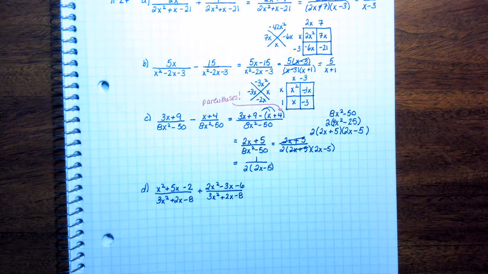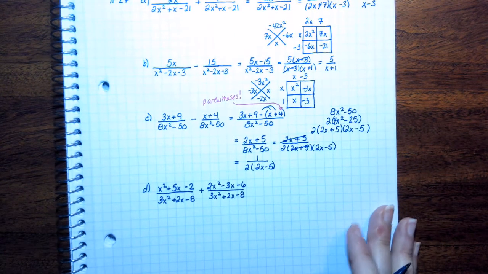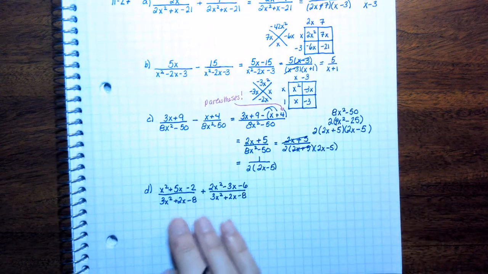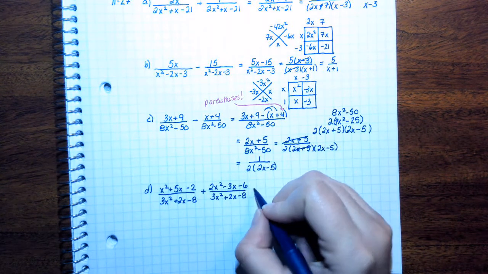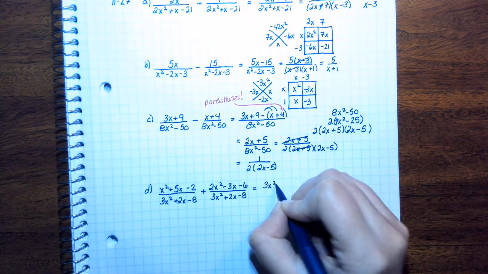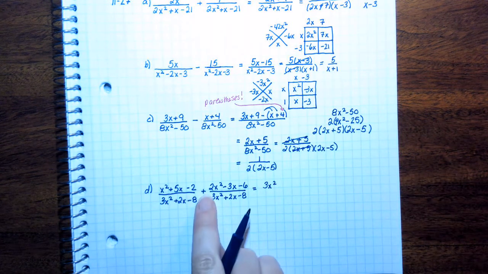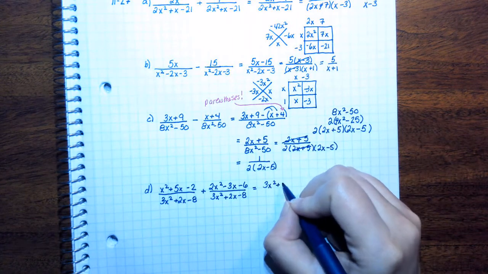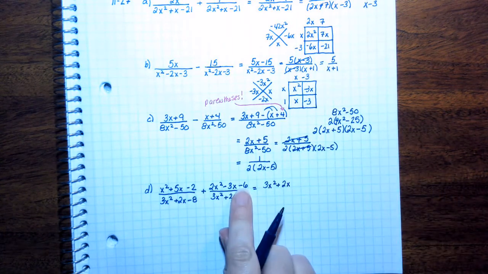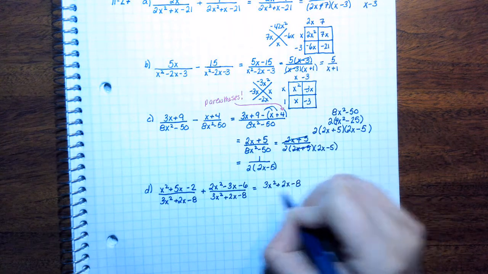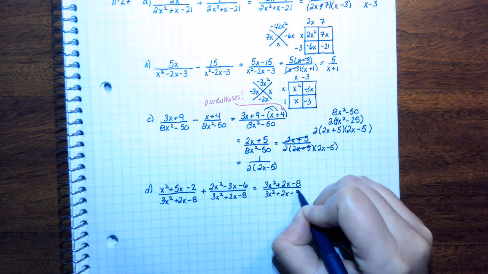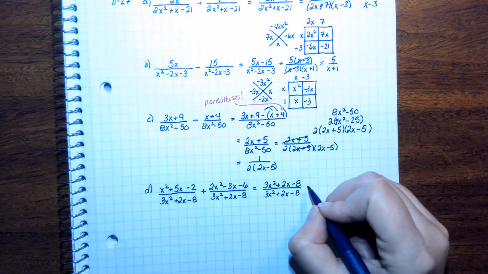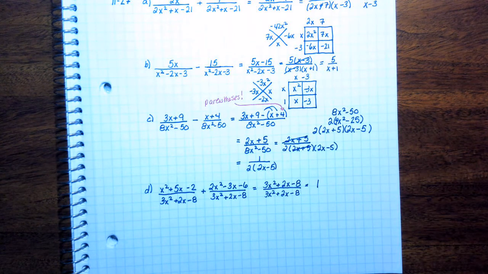Okay, this one's a little bit of a trick problem, but that's okay. You guys are, oh my god, it looks terrible, but just wait. Okay, x squared plus 2x squared, 3x squared, oh, you guys see it coming. 5x plus negative 3x, negative 2 minus 6. Okay, and then the bottom stays the same. Okay, same thing on the top and bottom can be canceled, and that's 1. See, you guys were all worried.